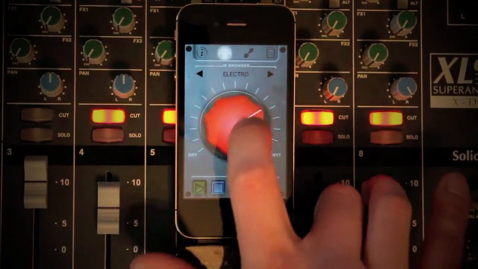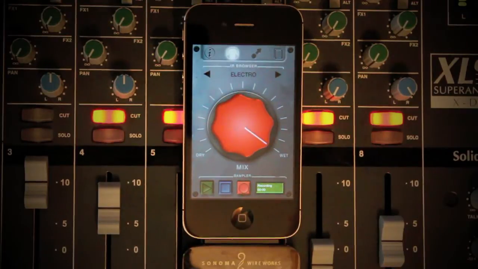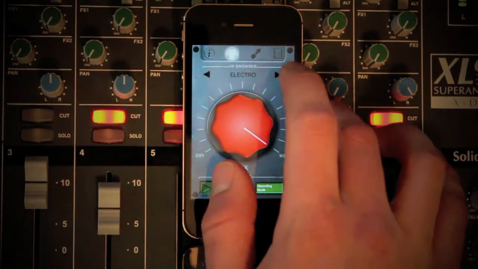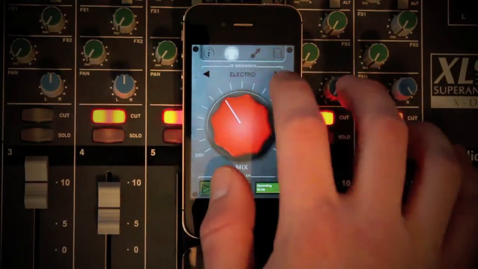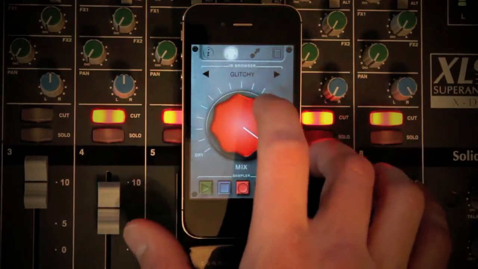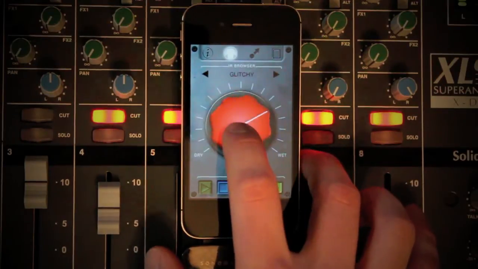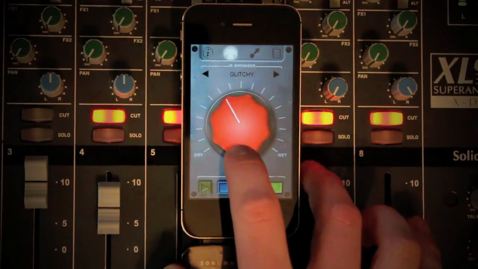Okay, here's Electro. Electro is sort of a robotic vocoder type effect. After Electro we have Glitchy. This is a pattern delay.